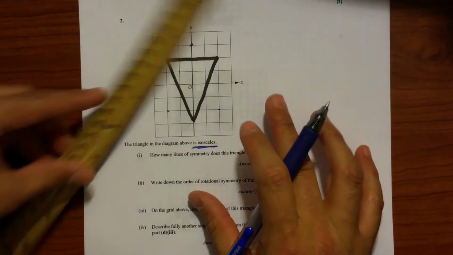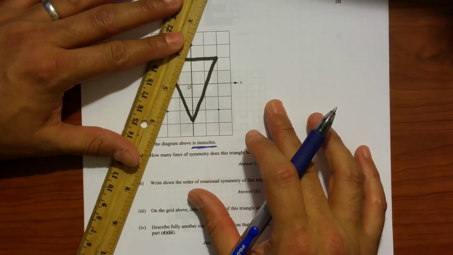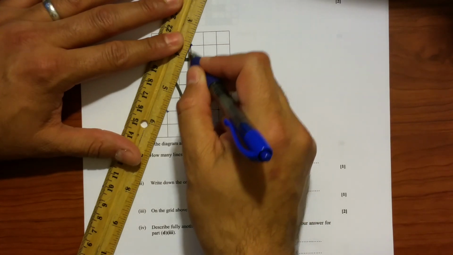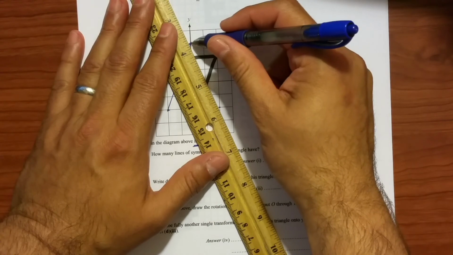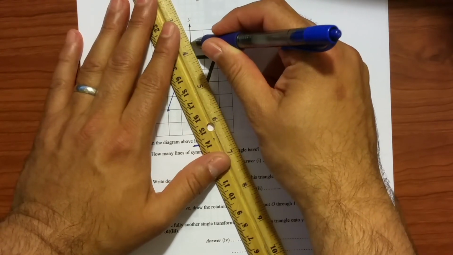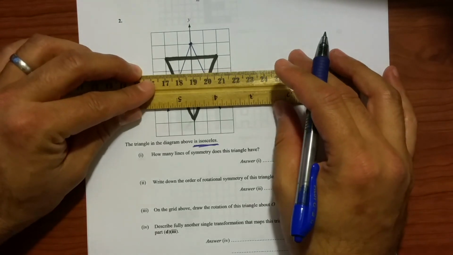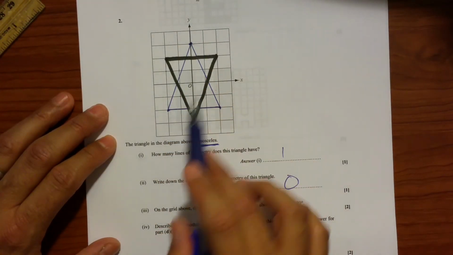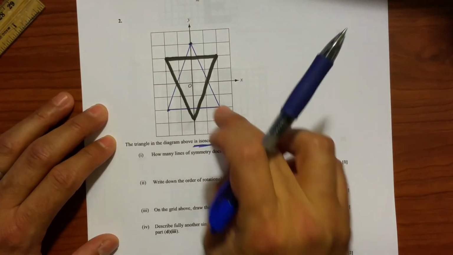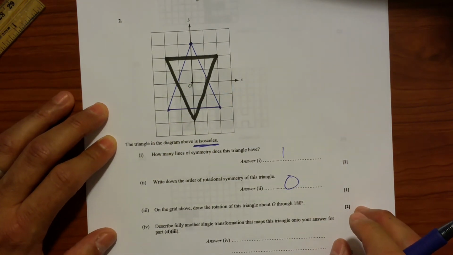So my new triangle, as I rotate it, there we go. There's this as I rotate it all the way around about this point right here.